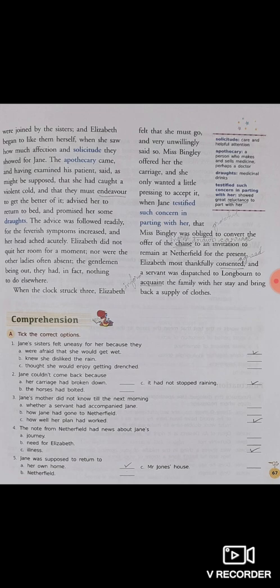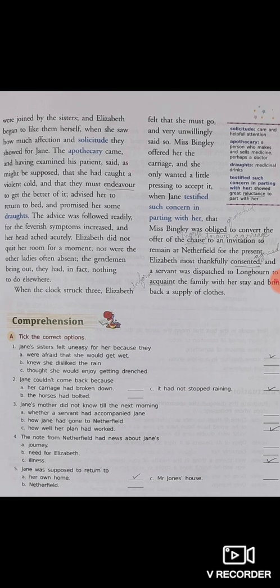The apothecary, that means it's like a doctor, came, and having examined his patient, said, as might be supposed, that she had caught a violent cold, and that they must endeavour to get the better of it, advised her to return. That is, making her understand, make her feel comfortable. Return to bed, and promised her some draughts. GH is pronounced as F. Drafts means here some like medicine, cough medicines. The advice was followed readily. So whatever the instruction the doctor gave, they followed.